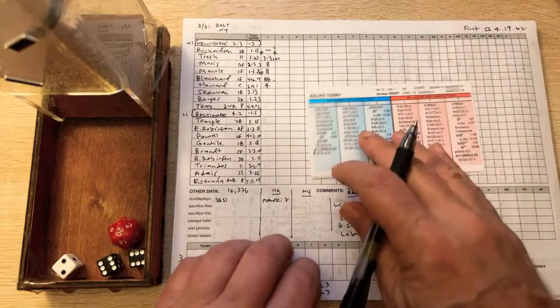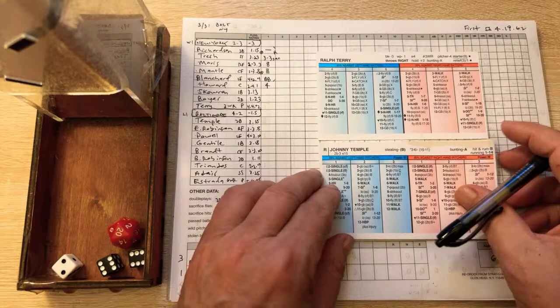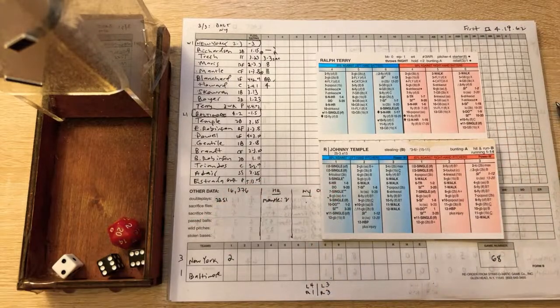Here's Ralph Terry on the mound for the Yankees. He has a record of 1-1. Here's Johnny Temple to lead it off for the Orioles.